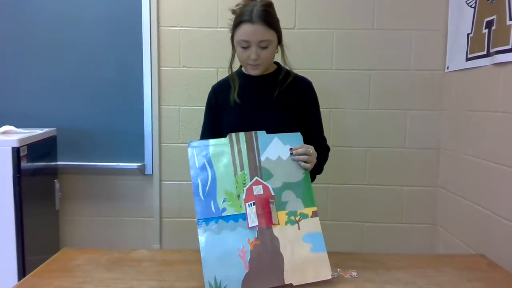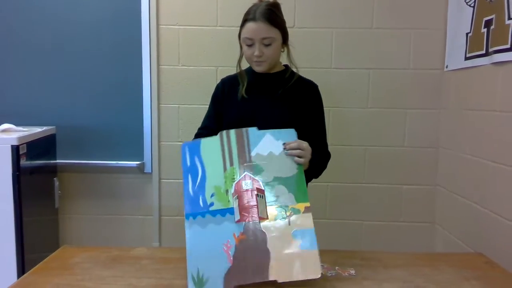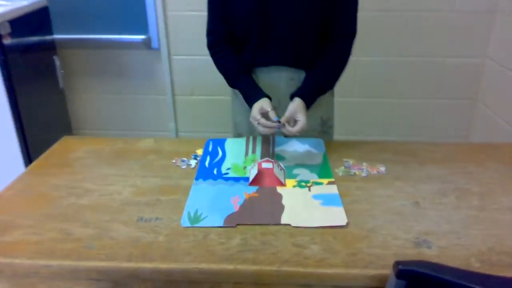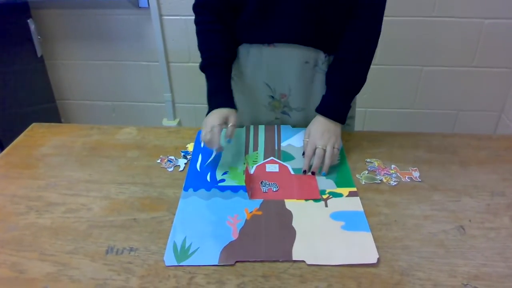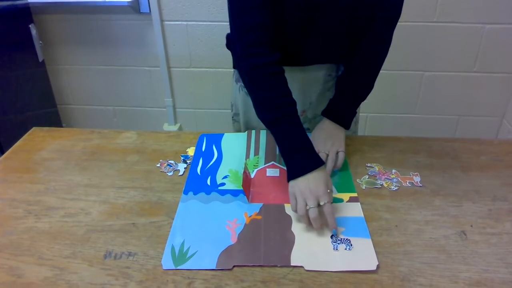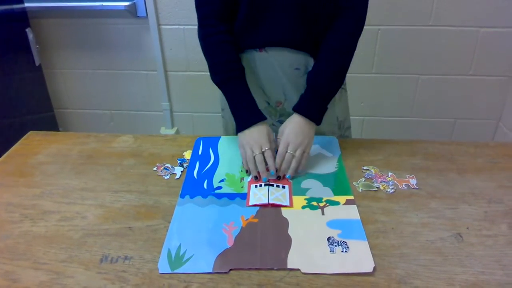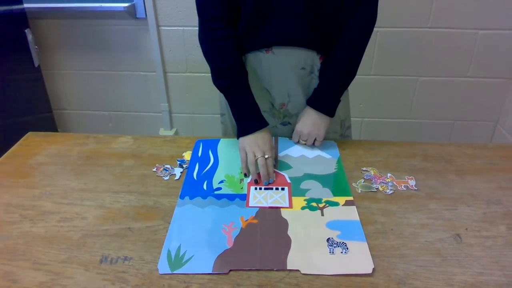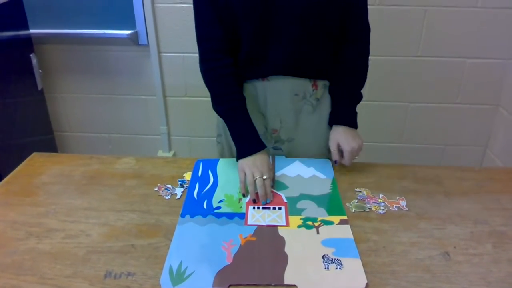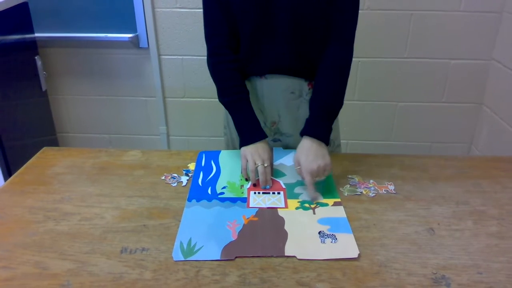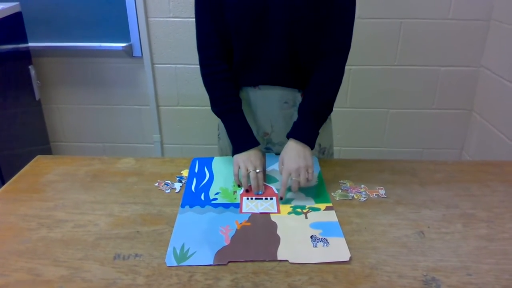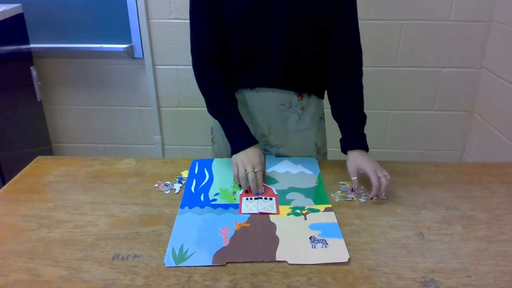So here are my animals. I'm going to take each animal and put it in the barn, and then I'm going to explain where it goes and why. So the zebra would go in the savanna. Students might see this at the zoo, and what kind of environment when you go to the zoo would you see a zebra in? And they would say the savanna because there's a water source, a tree, and it's dry.